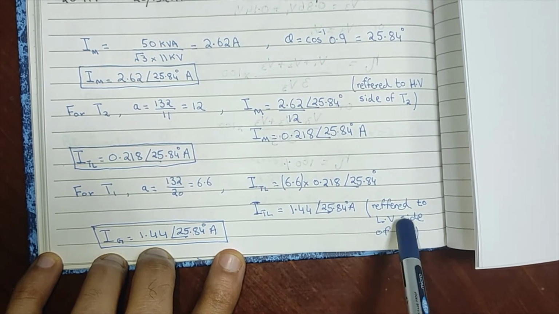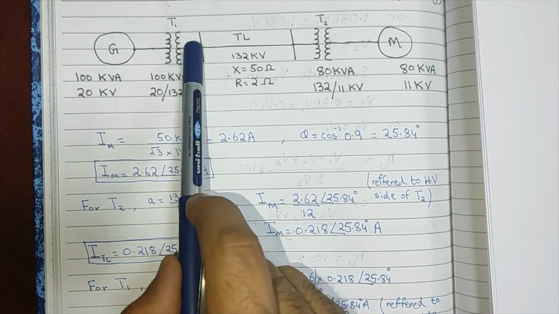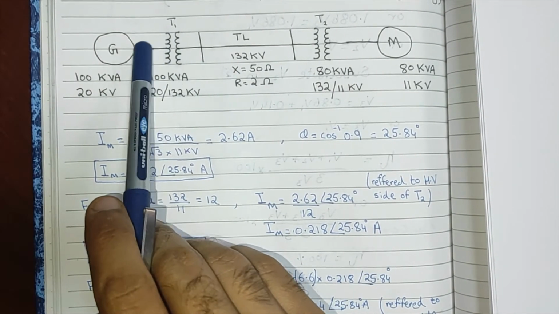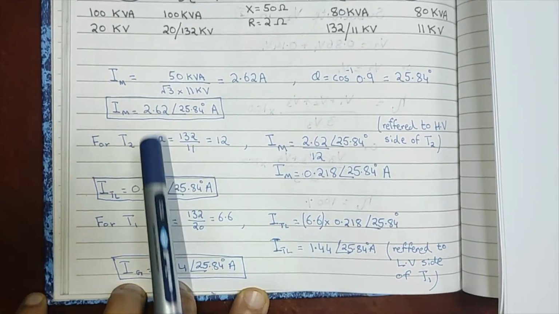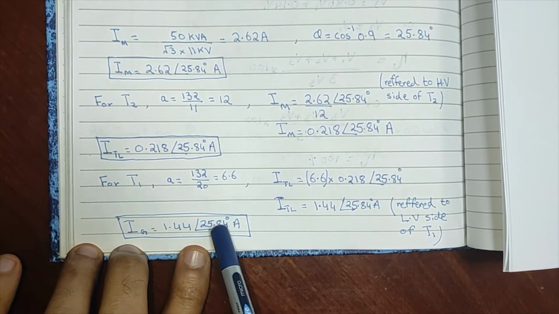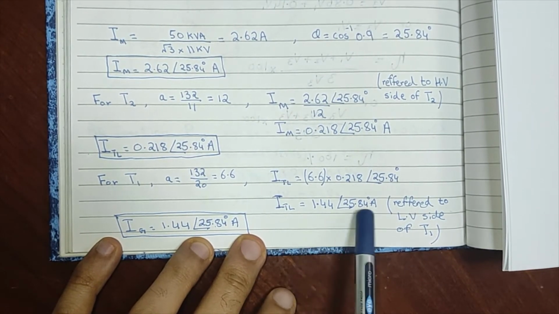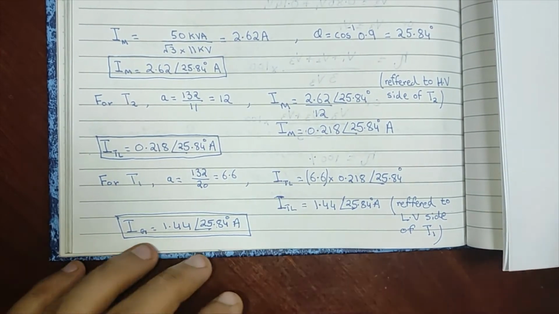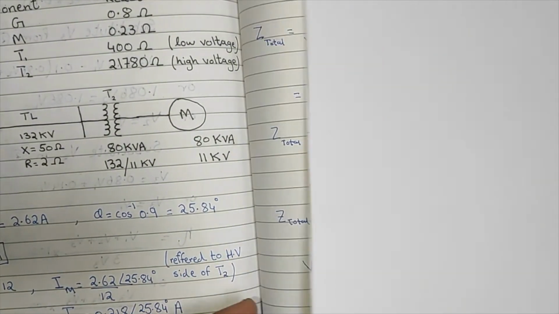This is referred to the LV side, or low voltage side of your T1. So if you want to move the current from this side to this side of the transformer, you must multiply it with the turns ratio, as simple as that. And this current will be the same as the current in the generator, because there is nothing after that. It's a simple series connection. So the IG, or the current in the generator, will be 1.44 angle 25.84, the same as the current in the low voltage side of our transformer number 1. So these were the three currents that were needed in the question. We have calculated them. Now we will try to calculate the terminal voltage of the generator.